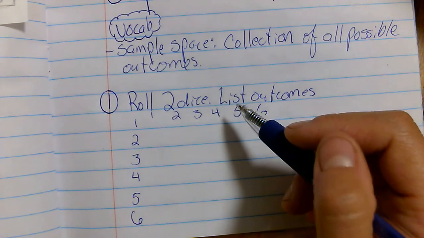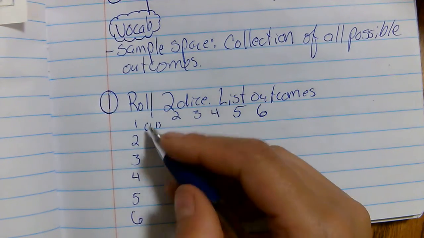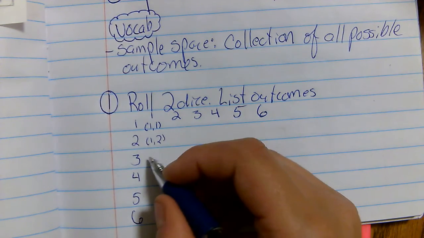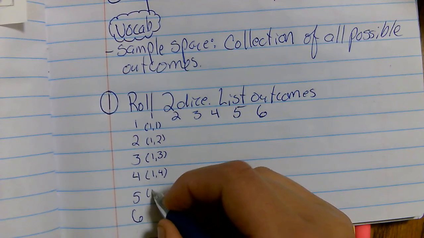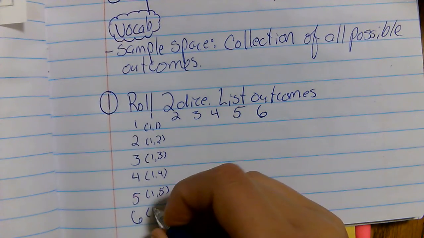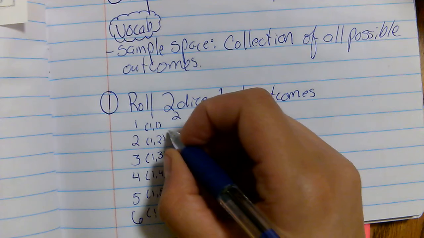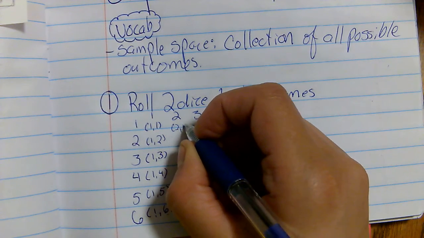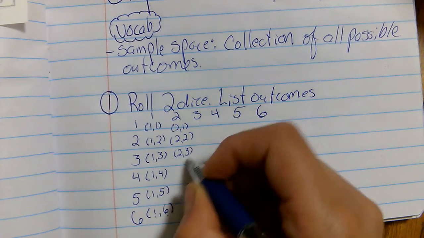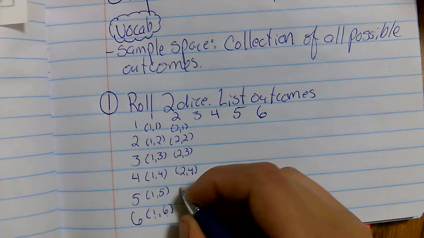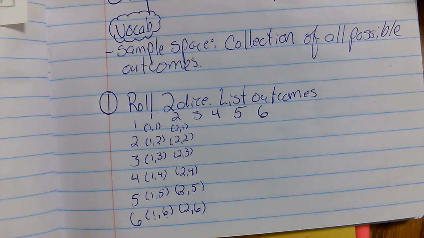If I roll both of them, I could get a 1 and a 1. I could get a 1 and a 2, a 1 and a 3, a 1 and a 4, a 1 and a 5, or a 1 and a 6. So this is like first die, second die. I could roll a 2 first and then get a 1 on the second one, a 2 and a 2, a 2 and then a 3, a 2 and then a 4, a 2 and then a 5, a 2 and then a 6. You're starting to see the idea.